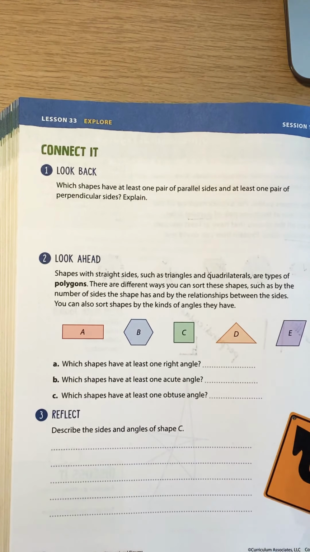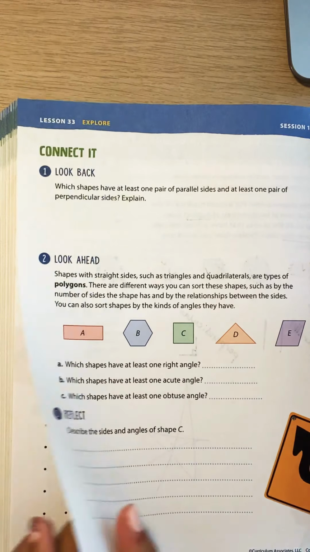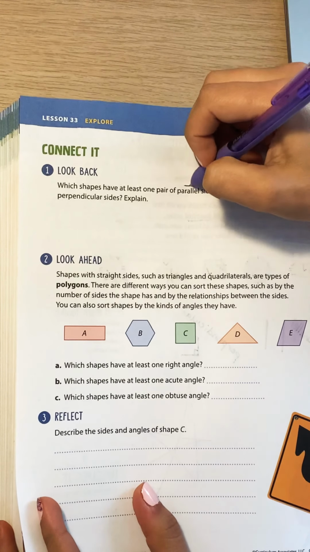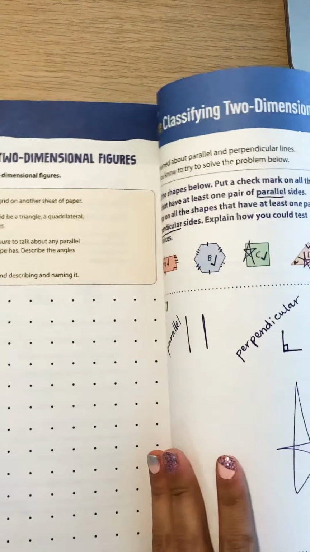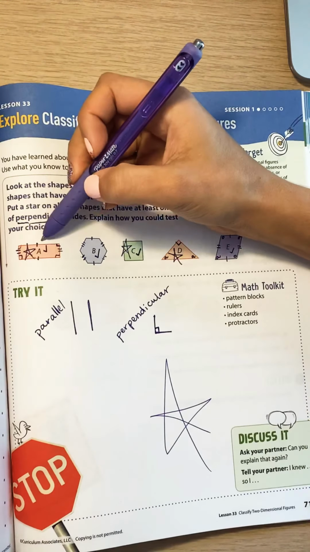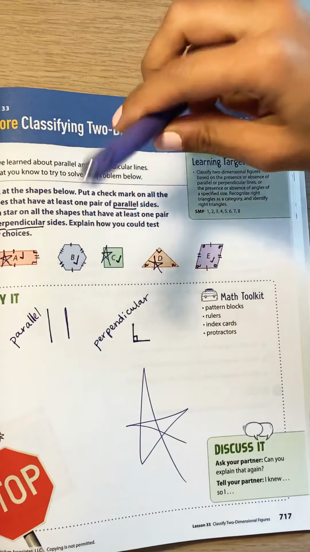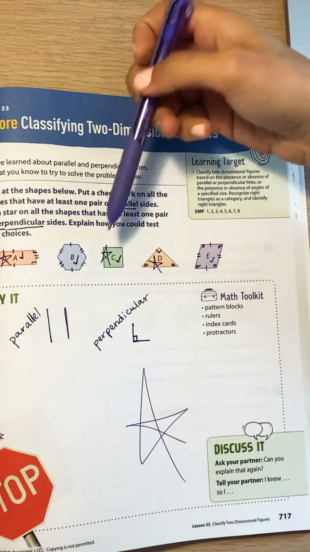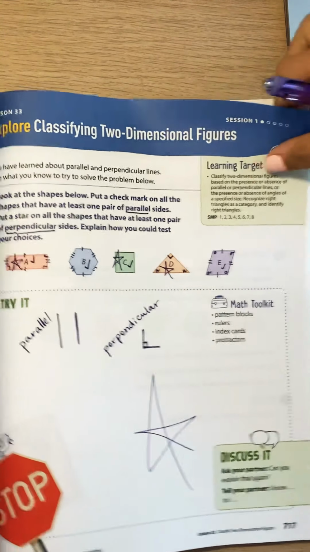Okay, look back. Number 1, which shapes have at least 1 pair of parallel sides and at least 1 pair of perpendicular sides? Explain. So which shapes on the other page had both a check and a star? I have to keep moving my book around, sorry. Let's see, A had both, and so did C. Okay, so just A and C have both parallel lines and perpendicular lines. B only has a check. So just shapes A and C.